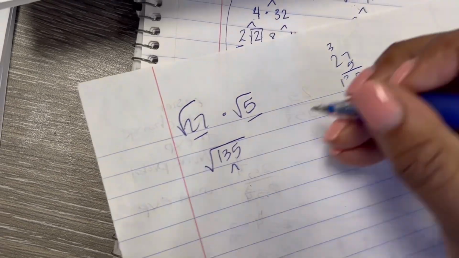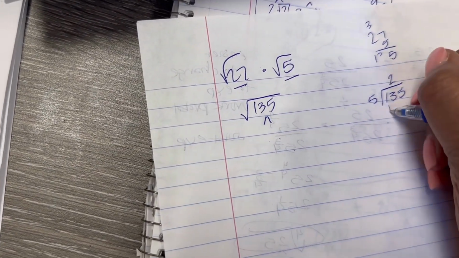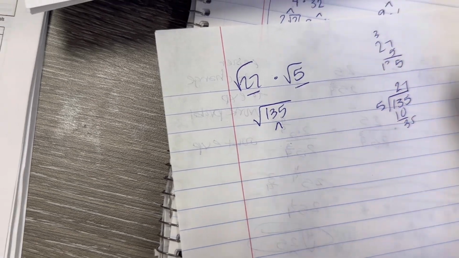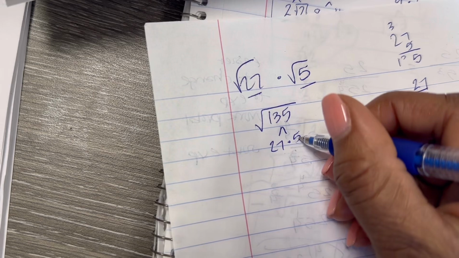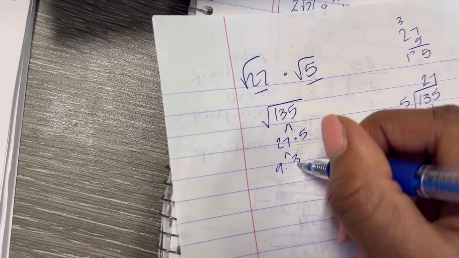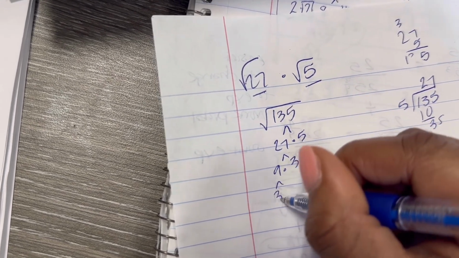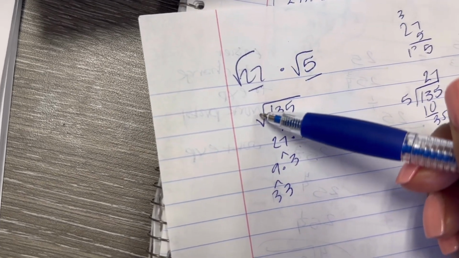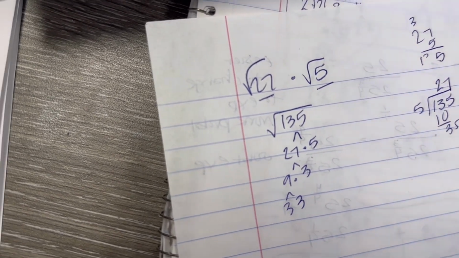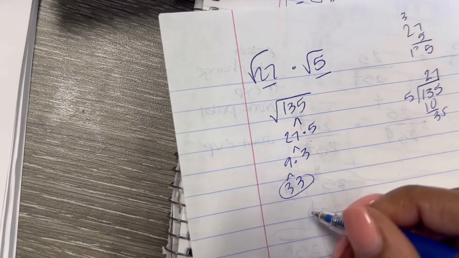Try a 5, 7. So 27 times 5, and then 9 times 3, and then 3 times 3. We're looking for copies of 2. There's a 2 here. This is a square root, right? Square root. So there's 2.